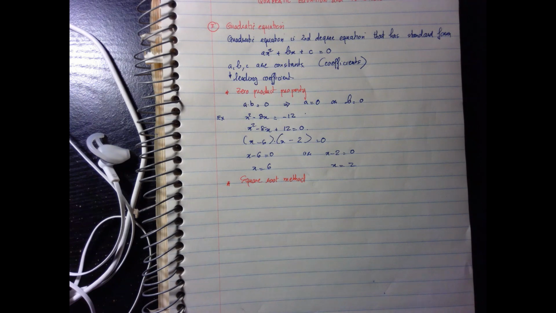The square root method states that we can take the square root of both sides of a quadratic equation to get the x value, but the quadratic equation must be in the form of x squared equal a.